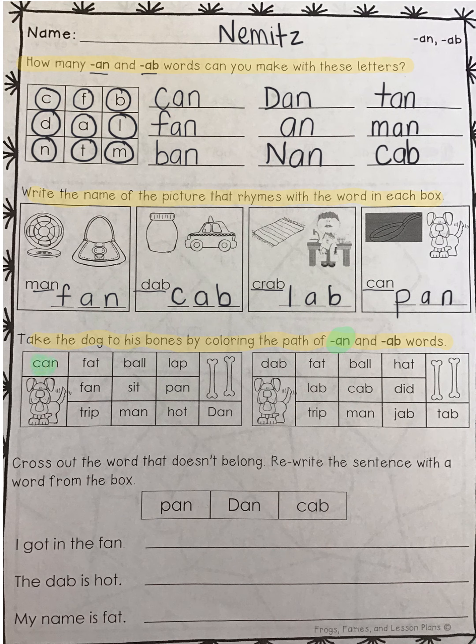Oh, can ends in an. Fan ends in an. Can you see any other words that end in an? Man, pan, Dan. Good job. We took the dog all the way to his bones.